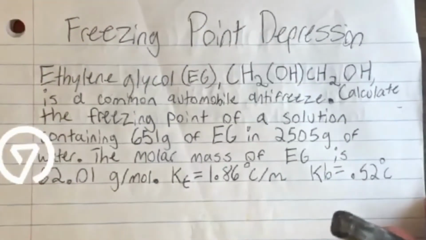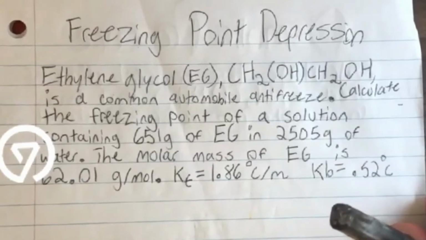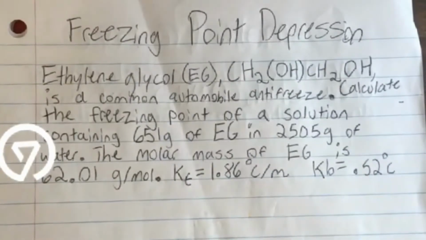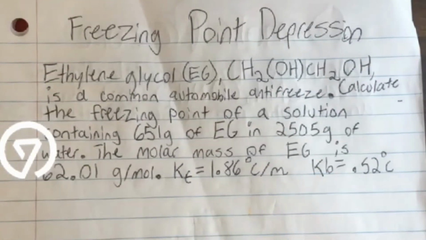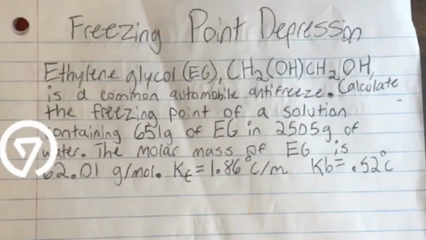So on to an example problem. Ethylene glycol is a common automobile antifreeze. Calculate the freezing point of a solution containing 651 grams in 2,505 grams of water.